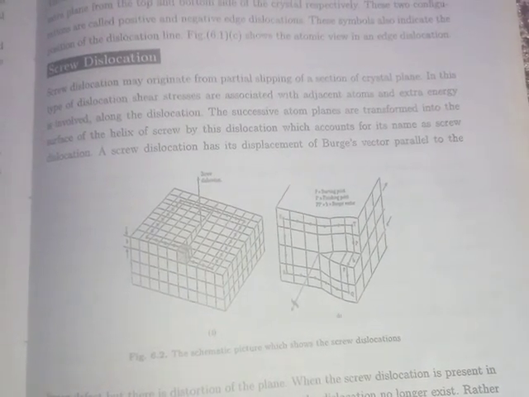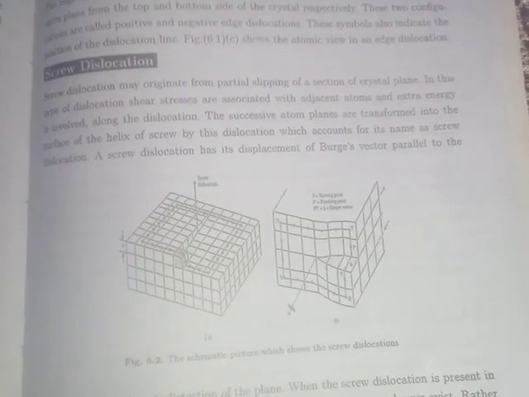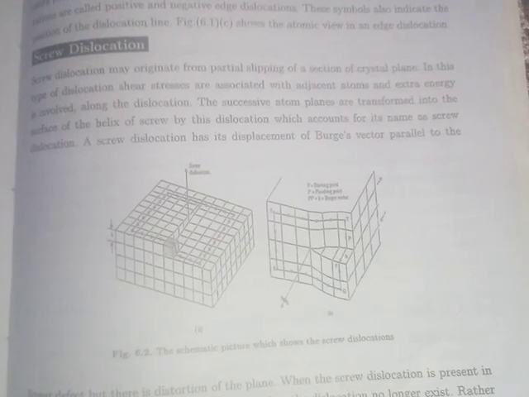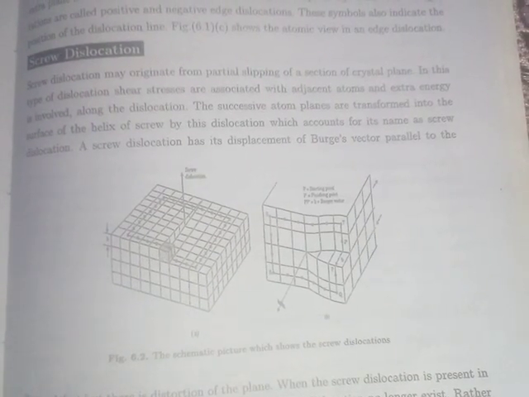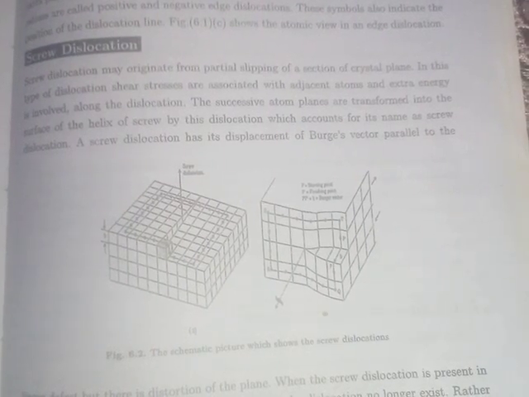In this type of dislocation, shear stresses are associated with adjacent atoms and extra energies involved along the dislocation. The successive atom planes are transformed into the surface of the helix of screw by this dislocation, which accounts for its name as screw dislocation.